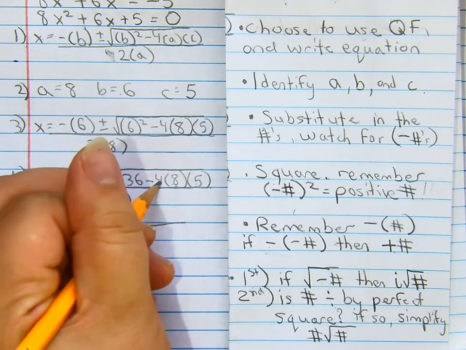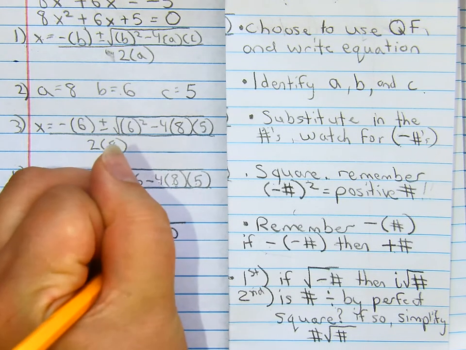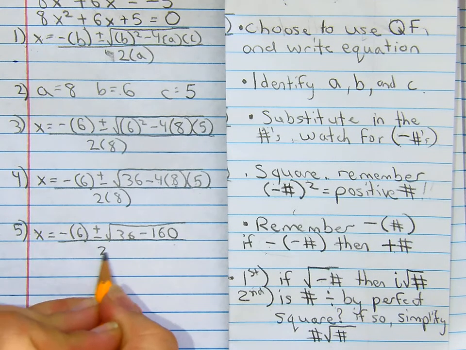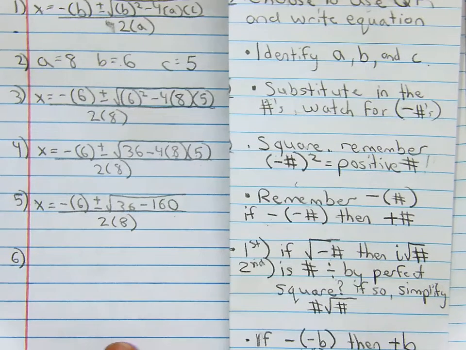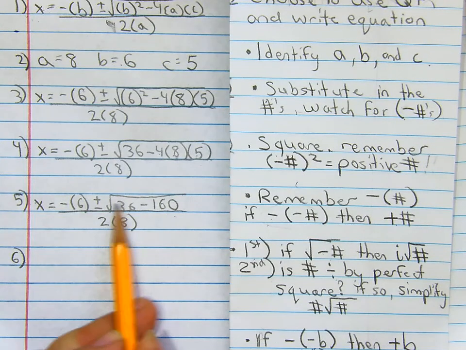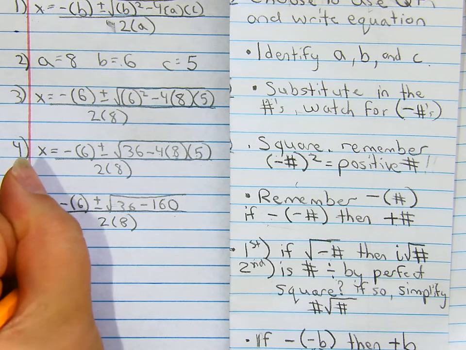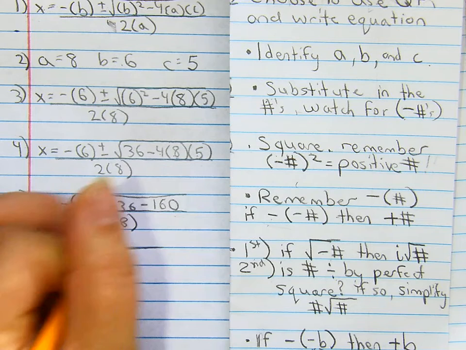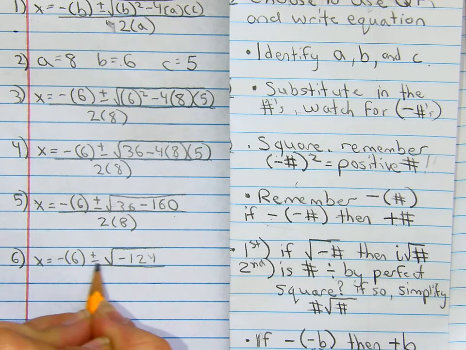This is 40 times 4, so 4 times 4 gives me 16, and I have my 0 at the end. I'm going to simplify these, and I get negative 124.